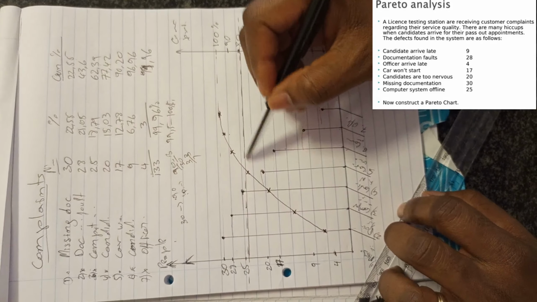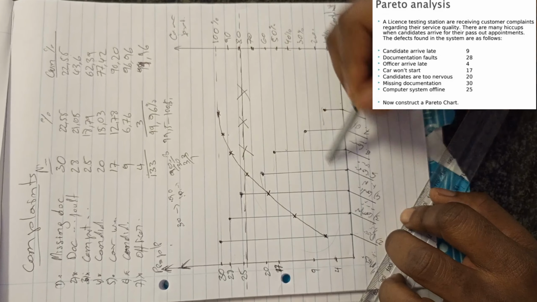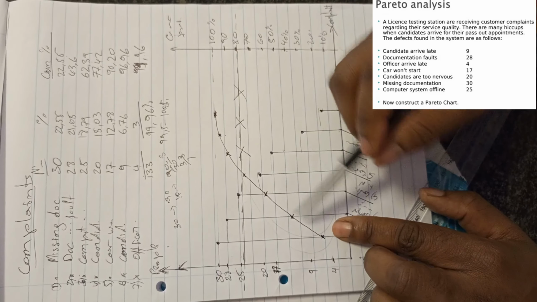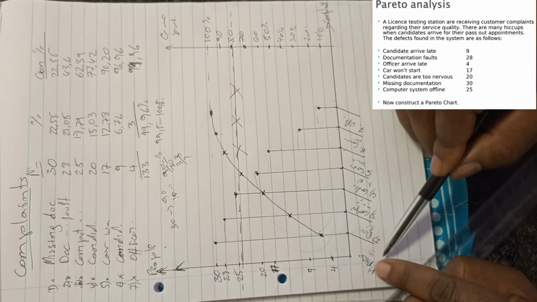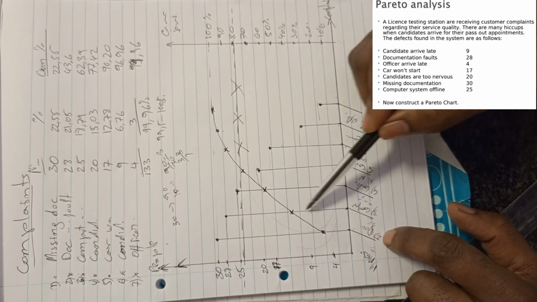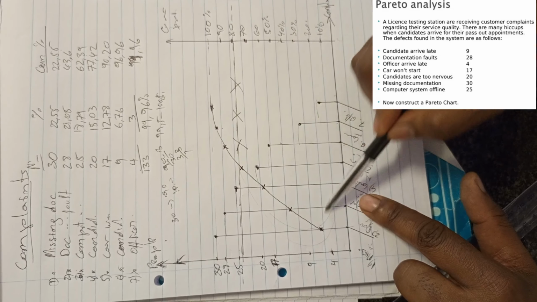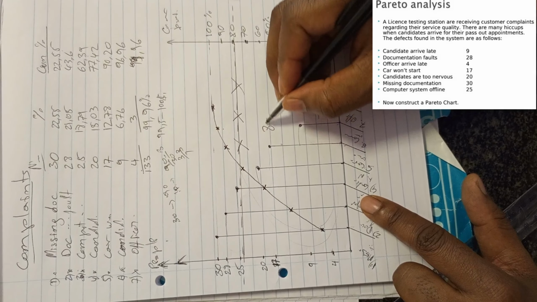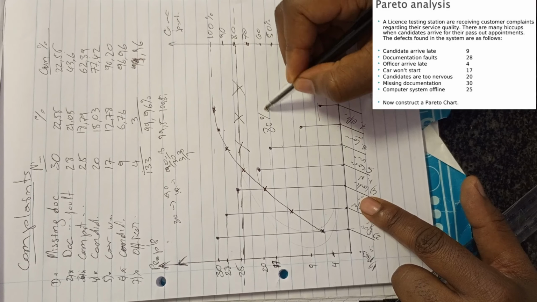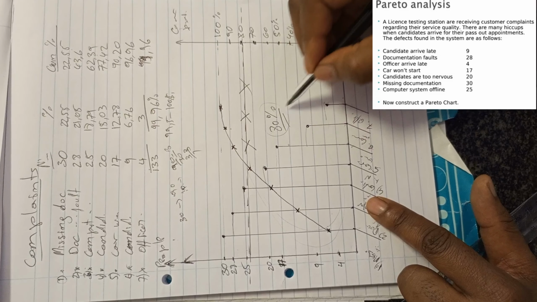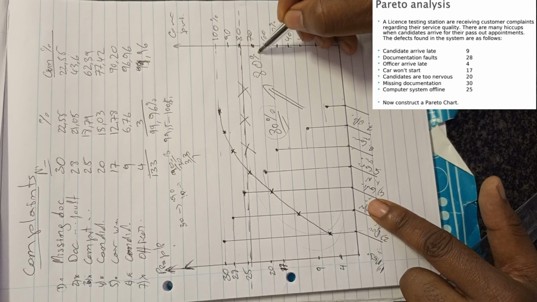So now everything below the 80% needs to be focused on these complaints, which means the first complaint, the second one, the third one, and the fourth complaint. These complaints need to be focused on because they are roughly 80% of the problem, to improve the service by 80%.